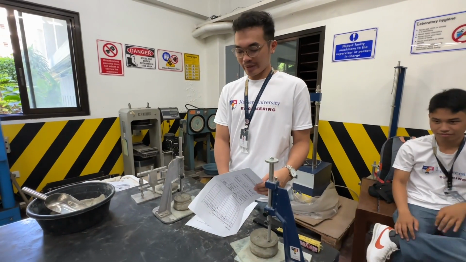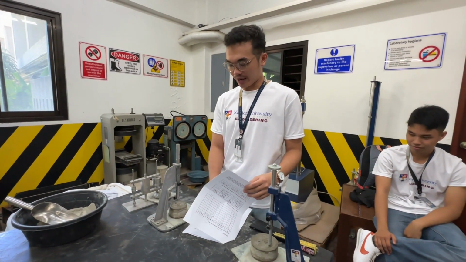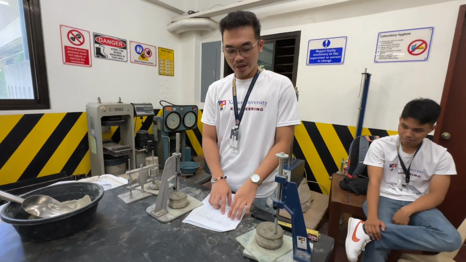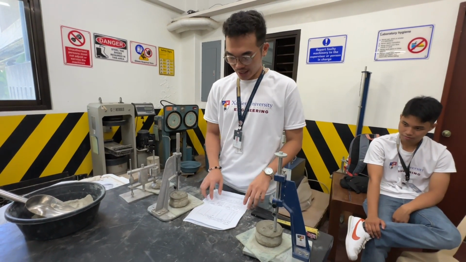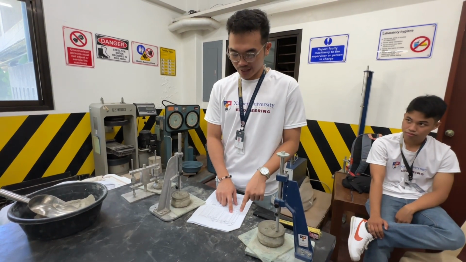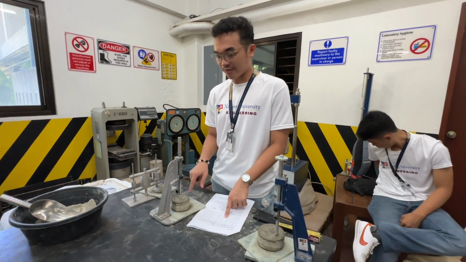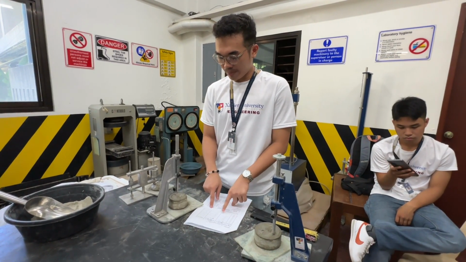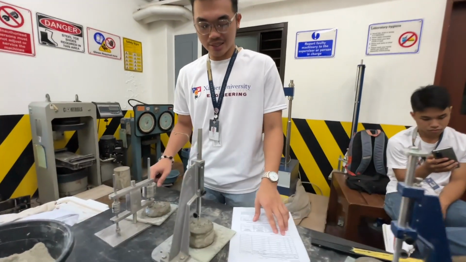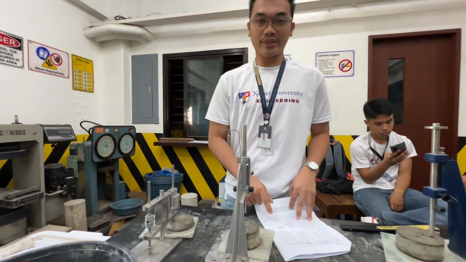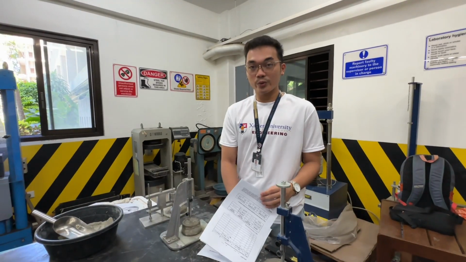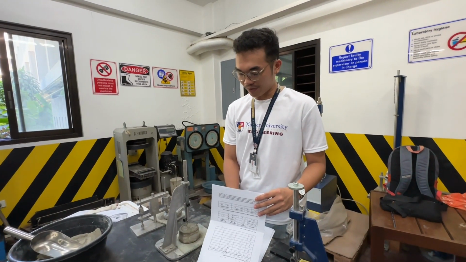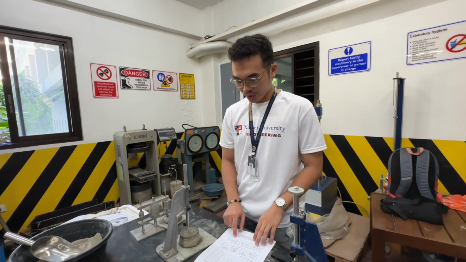Now we are done determining the time of setting of the hydraulic cement by Vicat needle apparatus and the Gilmore apparatus. For the Vicat thick needle, its time of setting is 90 minutes, and for the Vicat thin needle, its time of setting is 120 minutes. For the Gilmore apparatus, its time of setting is 150 minutes. After that, we are now going to determine the initial and final setting time of the hydraulic cement through calculations.